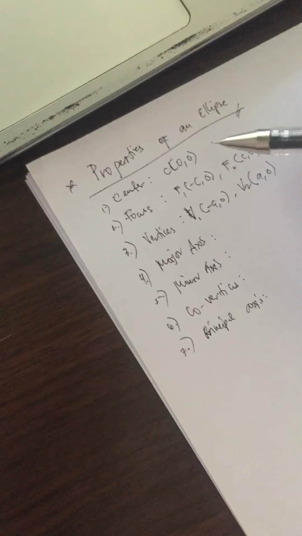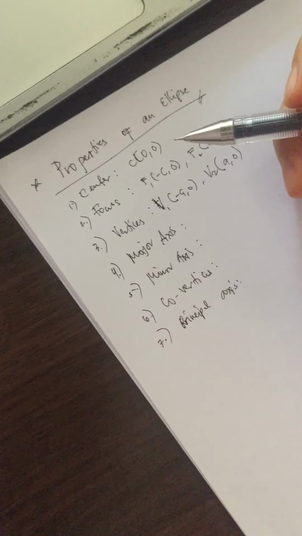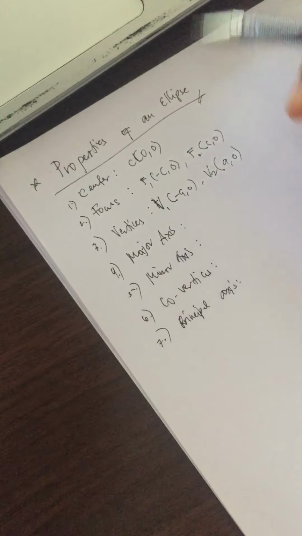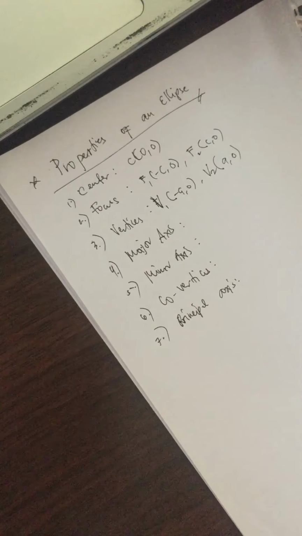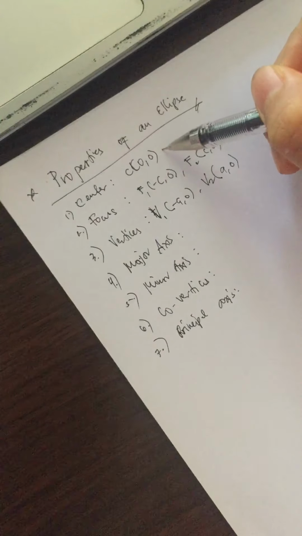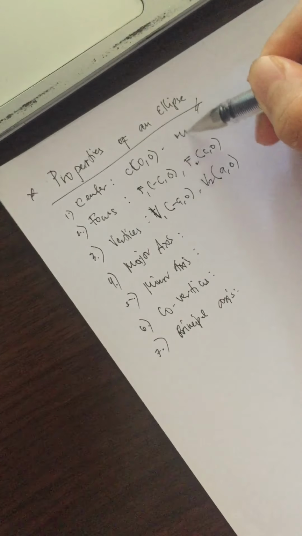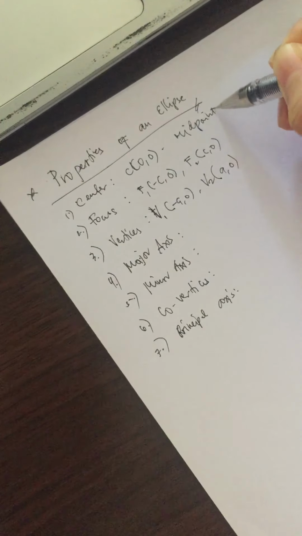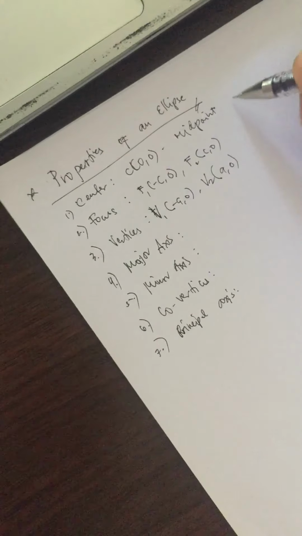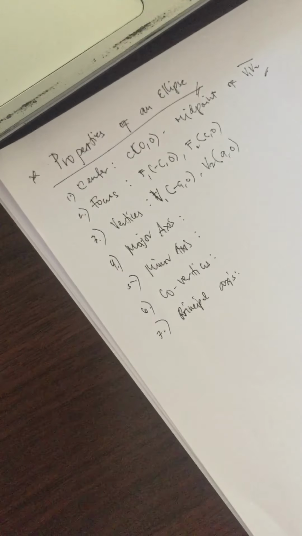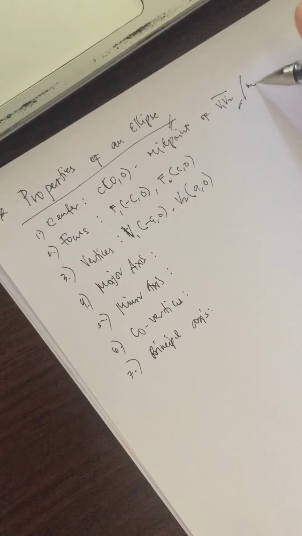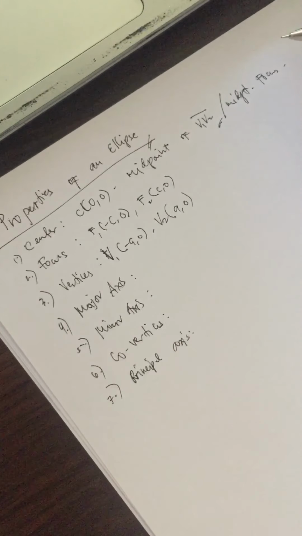I'm gonna continue the discussion, naputol kanina, all about properties of an ellipse. So we have 7 properties of an ellipse. We have center. Okay, I'm done explaining to you what is center. Example, if the center is at the origin, this is the midpoint of V1 and V2. Also, pwede din siyang maging midpoint ng focus, no? Midpoint ng dalawang focus.